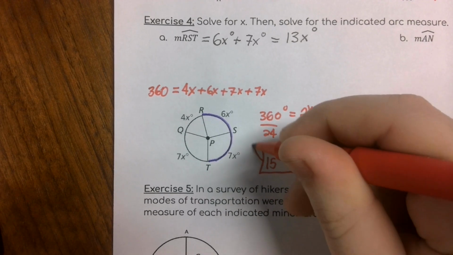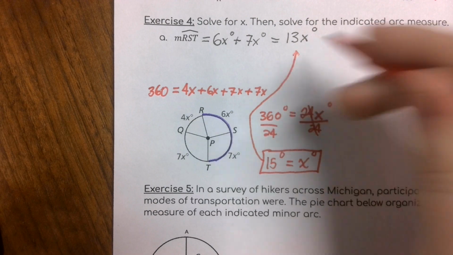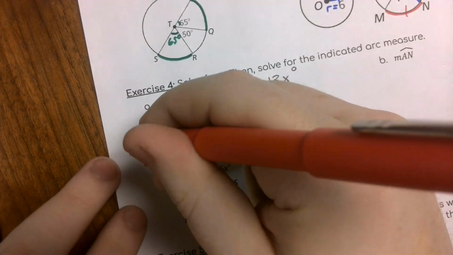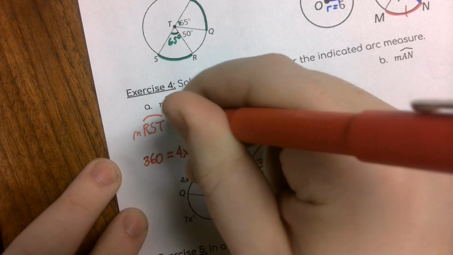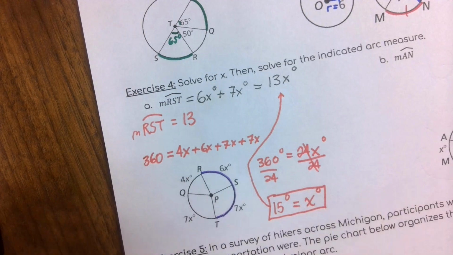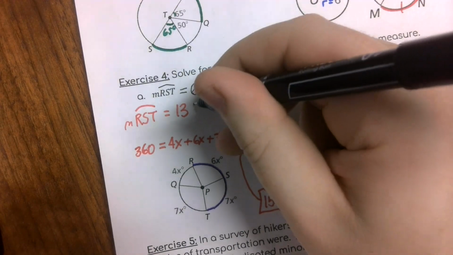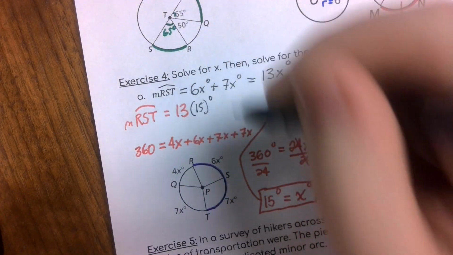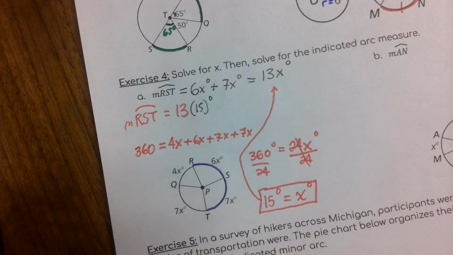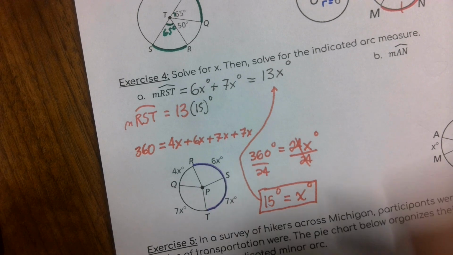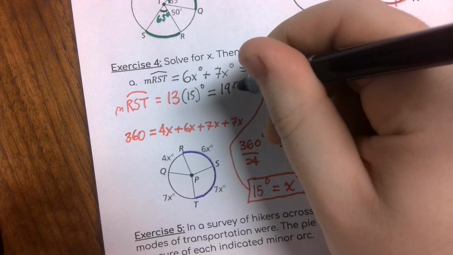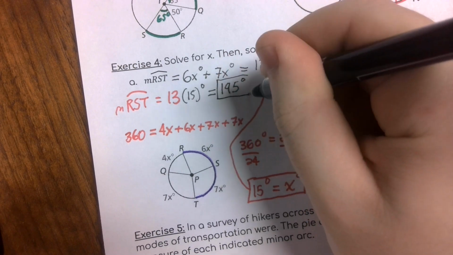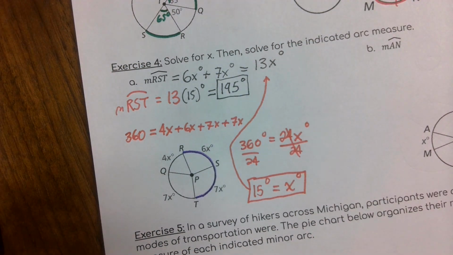Let's take that up here and plug it into our equation. The measure of arc RST is going to be 13x, where x is 15. So when we multiply this all out, we end up getting 195 degrees. That's the measure of arc RST. Perfect.